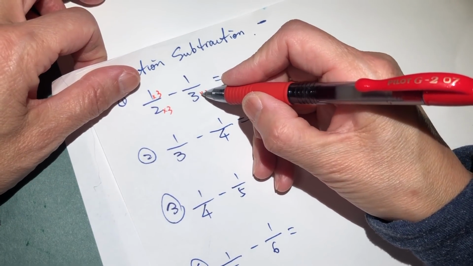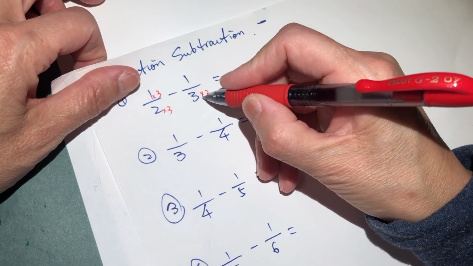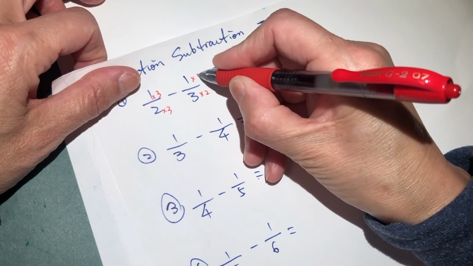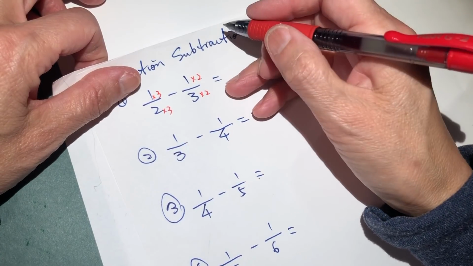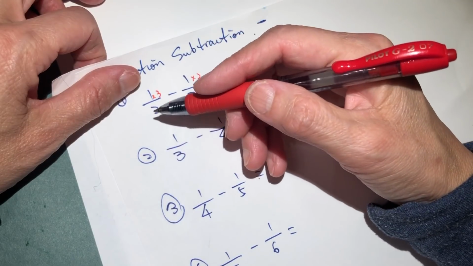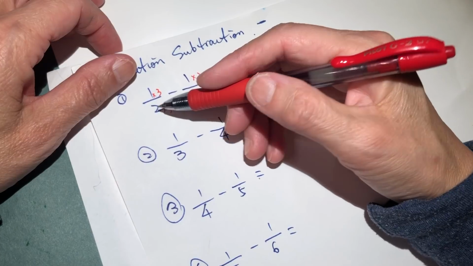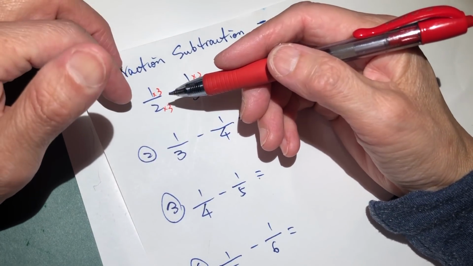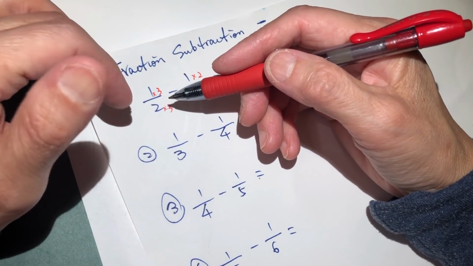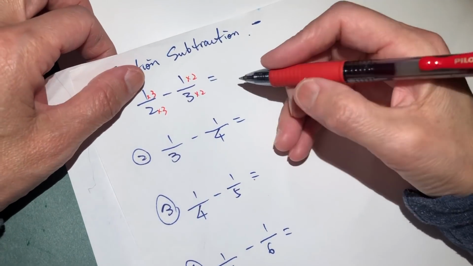If we times 2 on the denominator, we need to times 2 on the numerator. However many times we increase, we need to increase the same times on the bottom and on top.